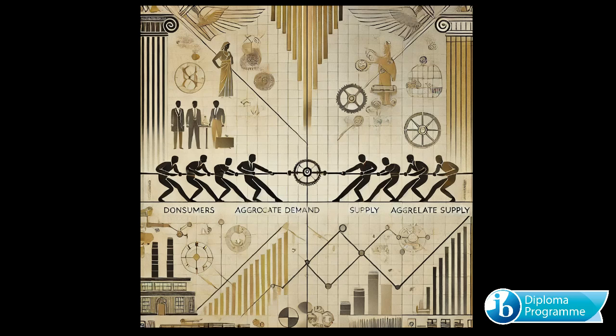On the supply side, long-term policies aim to enhance productivity and efficiency. Investments in education, infrastructure, and technology boost aggregate supply, ensuring that economies can meet rising demand without triggering inflation. For instance, a country investing in green energy not only reduces costs, but also creates jobs, supporting both demand and supply.